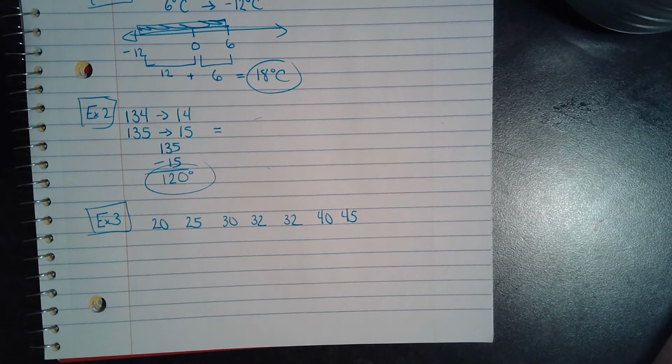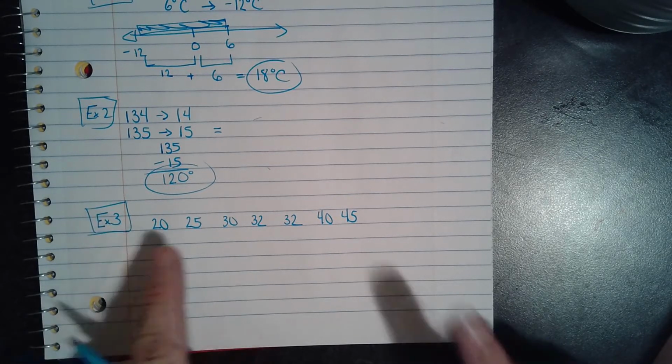Oh, well. Let's see here. So now we have to find the median. The median is the middle value of the numbers. We're just going to move in.